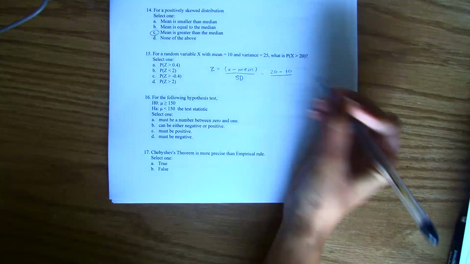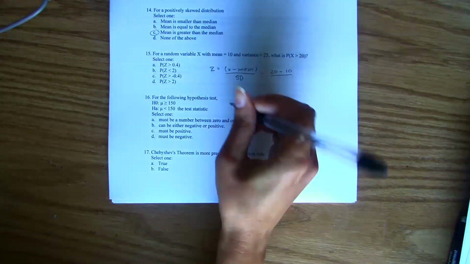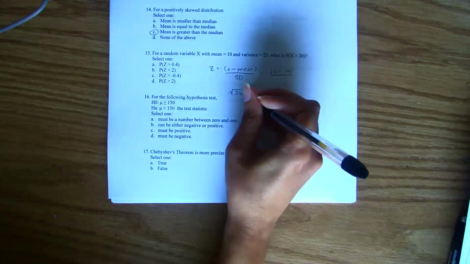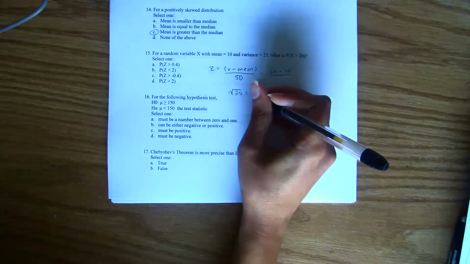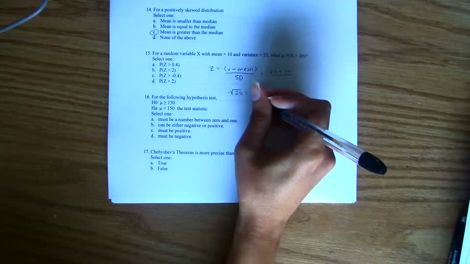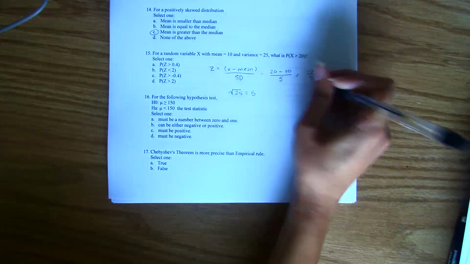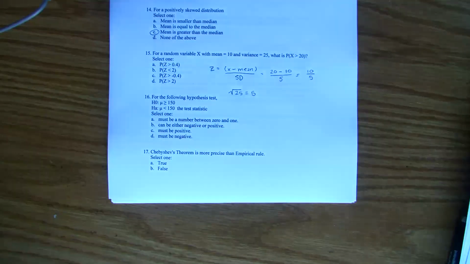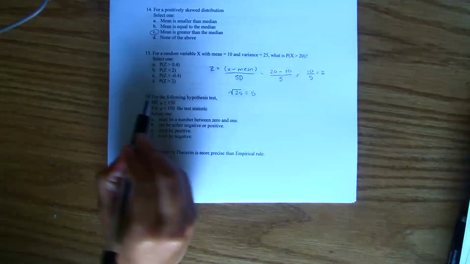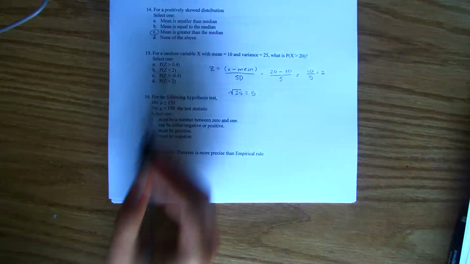What's our standard deviation? So you have to take the square root of variance. So the square root of 25, the square root of variance will give you standard deviation. So this is our standard deviation, 5. So when you do that, it's going to be 10 divided by 5. And that's going to give you 2. So that means our answer is going to be either B or D, right? But because this is a greater than, the sign has to match. So it's D. The answer is D here.